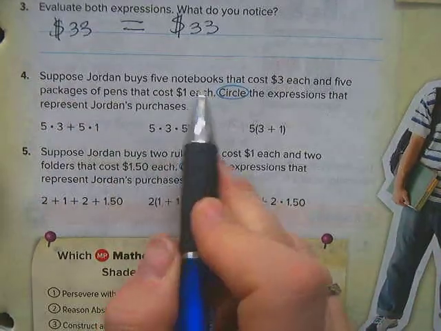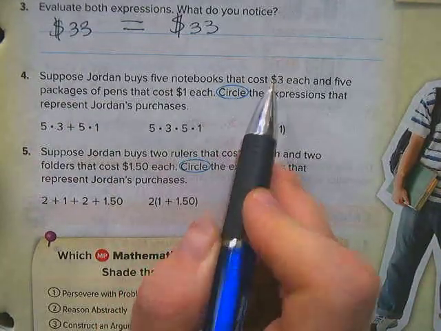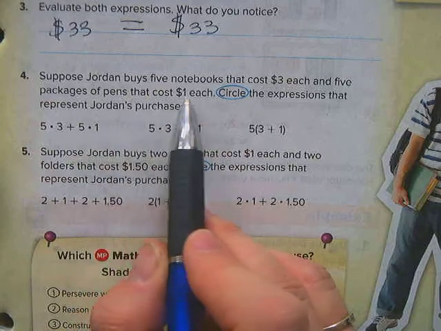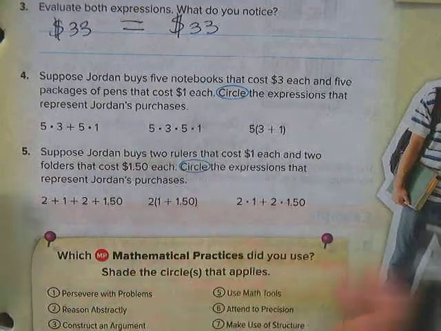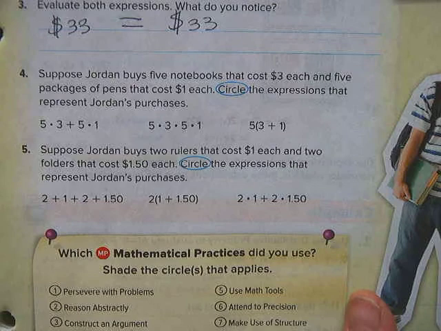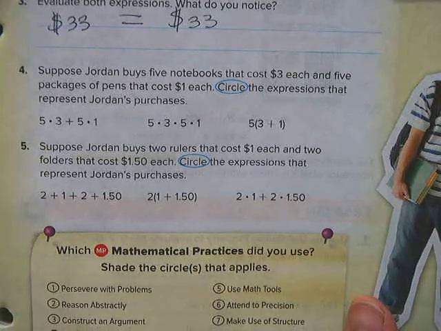Okay, number 4. Suppose Jordan buys 5 notebooks that cost $3 each and 5 packages of pens that cost $1 each. Circle the expressions that represent Jordan's total purchases.